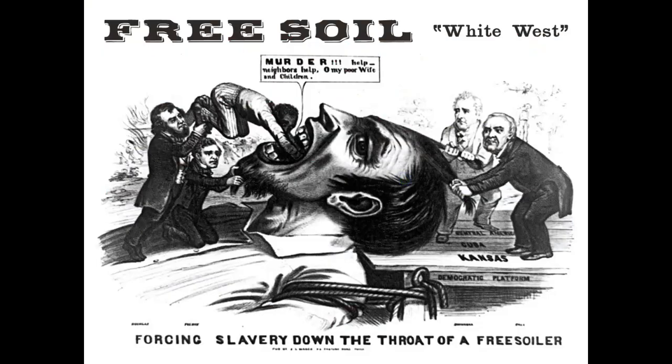Okay, this is a powerful political cartoon that gives us a sense. This is free soil, white West, forcing slavery down the throat of a free soiler. We know this is not an abolitionist poster, because the person that is victimized in this particular cartoon is the free soiler who would be hurt if slavery happened, because ultimately, they would be economically not competitive anymore.